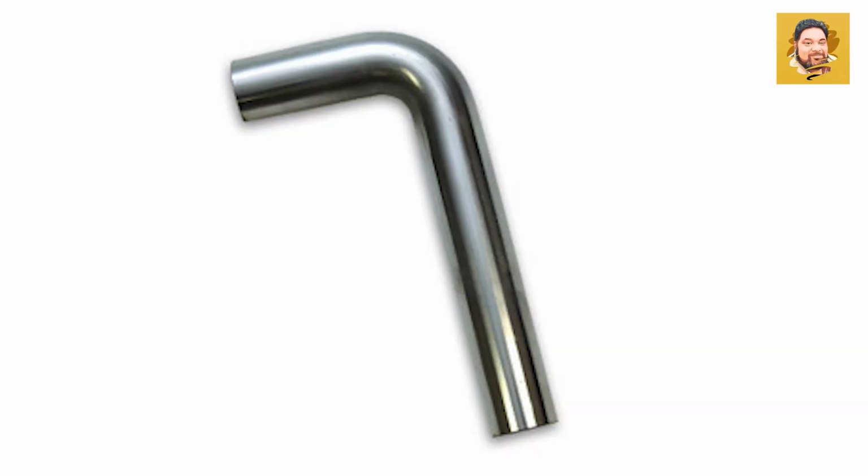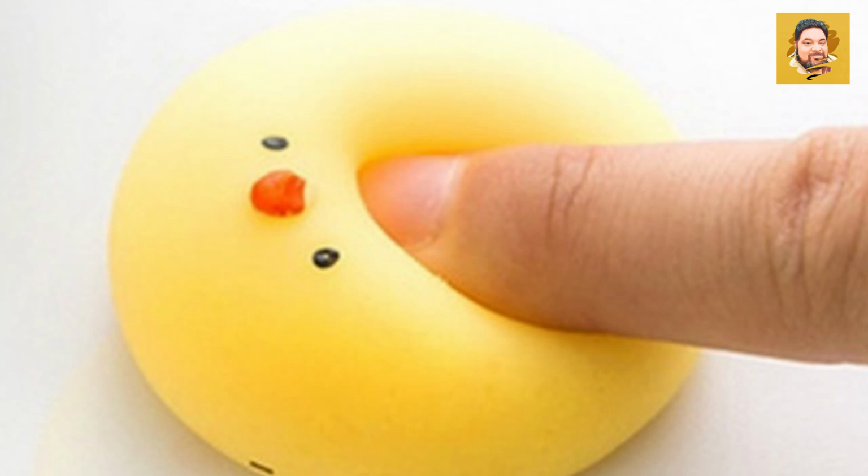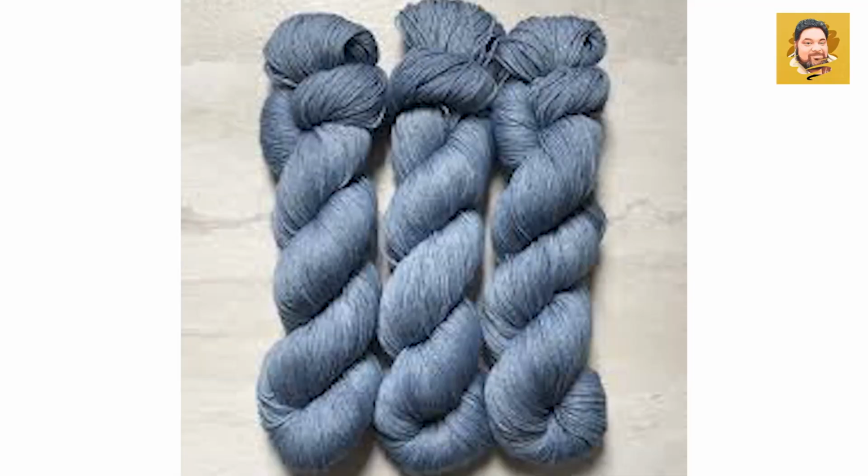Let's see what we learned. Answer these questions. What is happening in this picture? What is happening in this picture? Now let's see if you can answer what is happening in this picture. Last but not least, tell me about this picture.